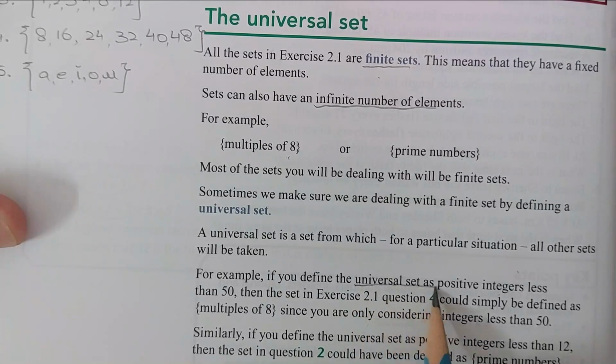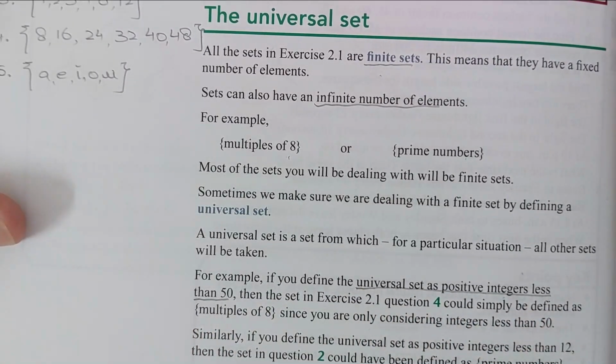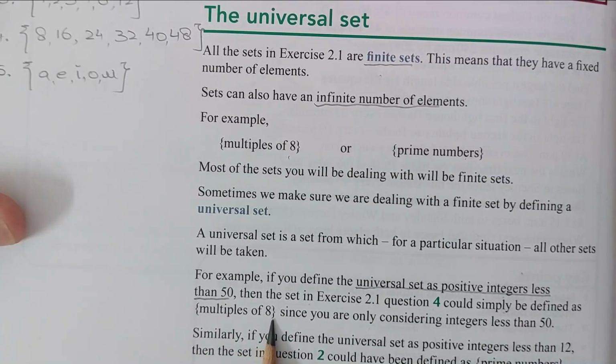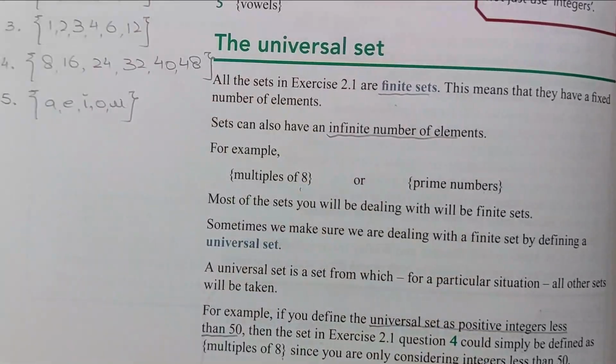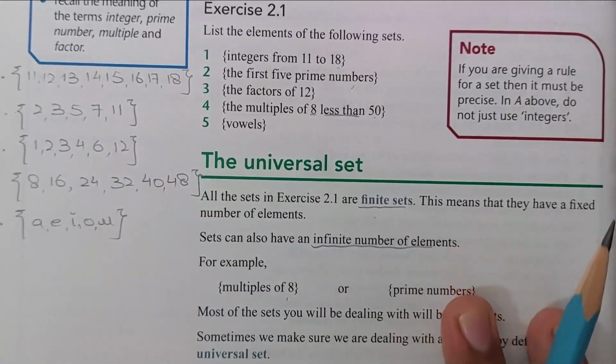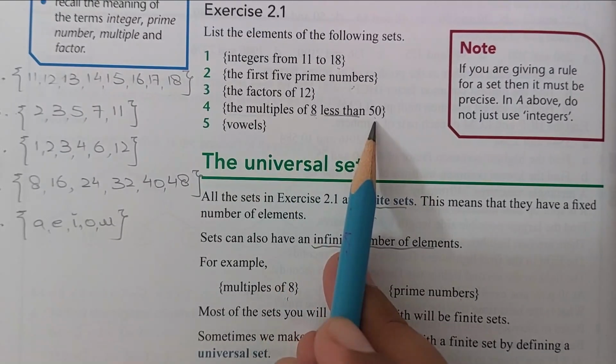Then the set in exercise 2.1, question number 4, would simply be defined as multiples of 8. Let's move up. This is 2.1 and question number 4: multiples of 8 less than 50.